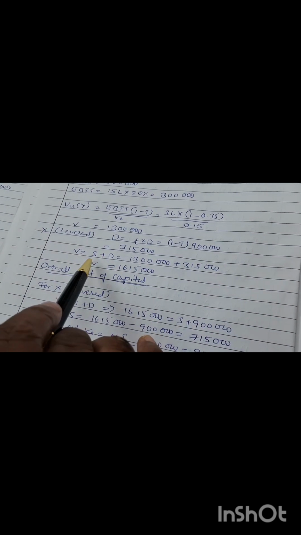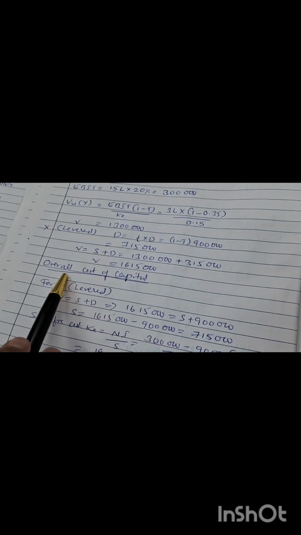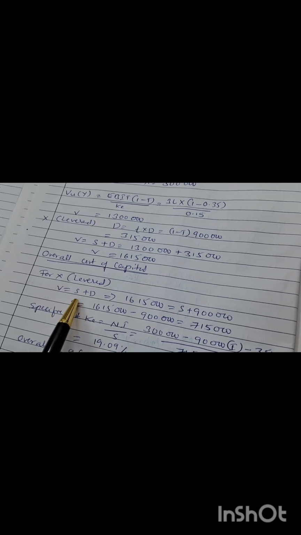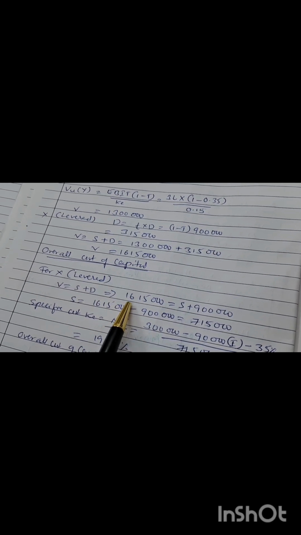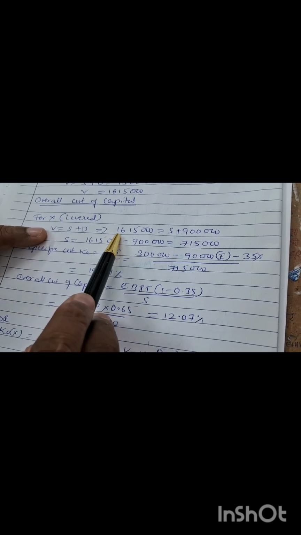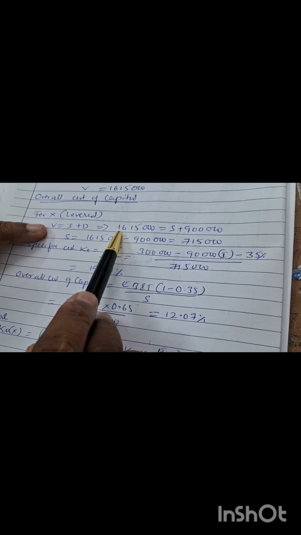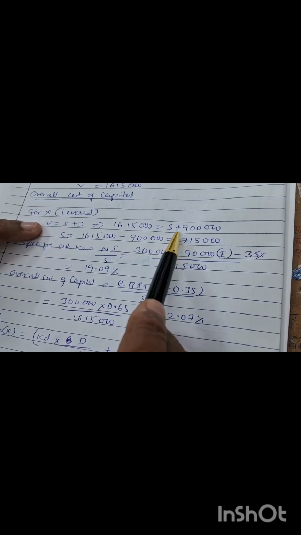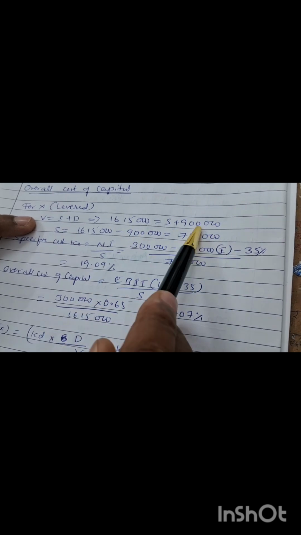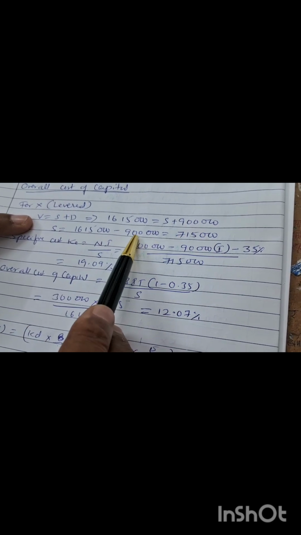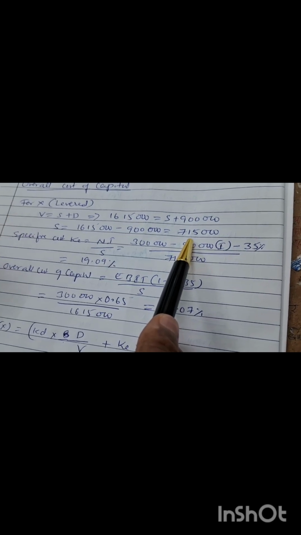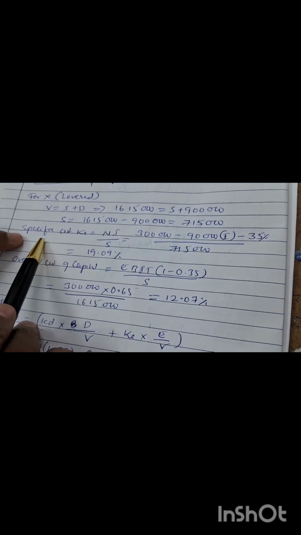So that means levered, equity as well as debenture. So for the overall cost of capital, for X levered, V equals S plus D. V, that means the value of the business for the levered company, is 16 lakh 15,000. So S plus D, where D is the debenture value. If we subtract 9 lakh, we'll get the exact market value of equity shares, that is 7 lakh 15,000.